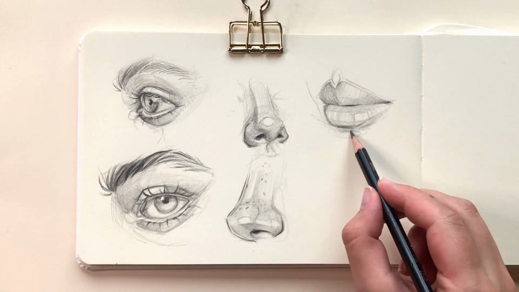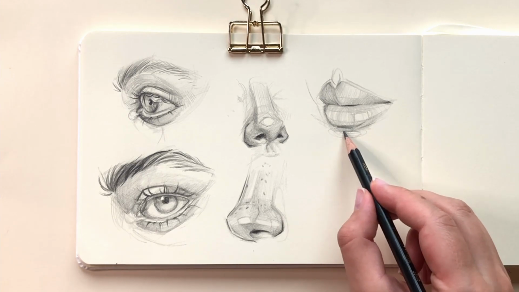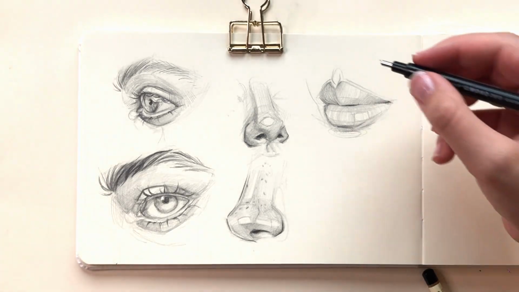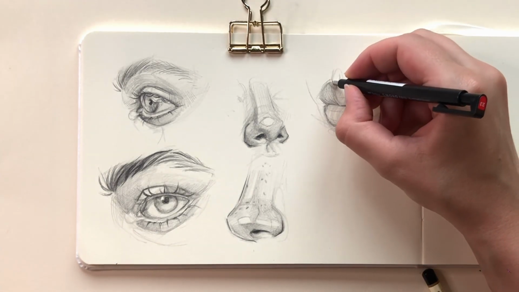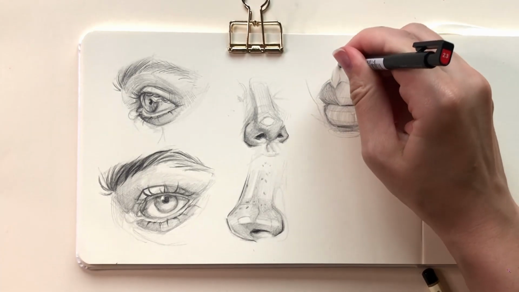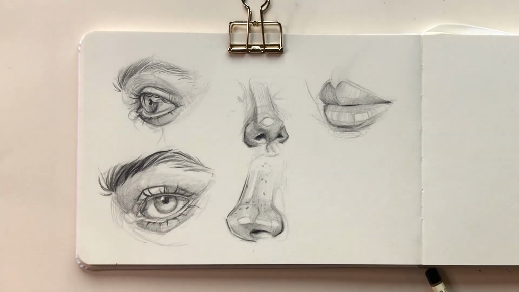Lips are kind of created from the lot of shading, if you know what I mean, like from many mid-tones and subtle gradients. Yeah, probably that's why I think they are difficult to draw.